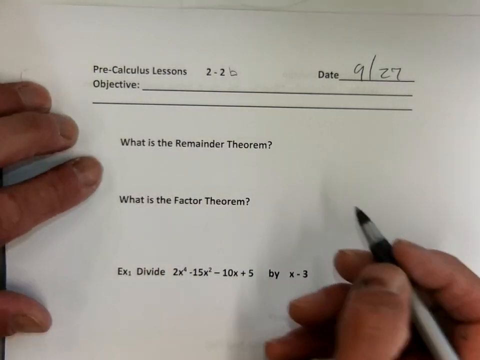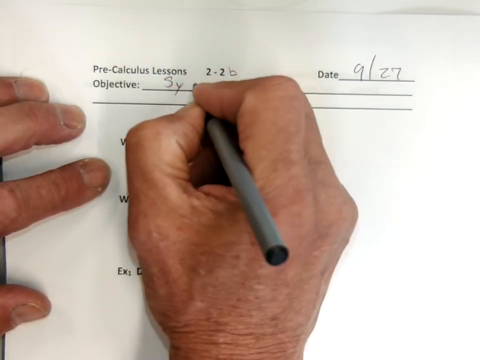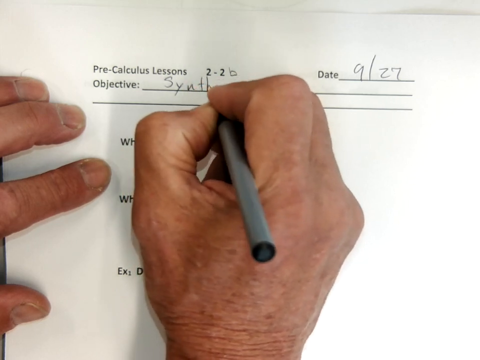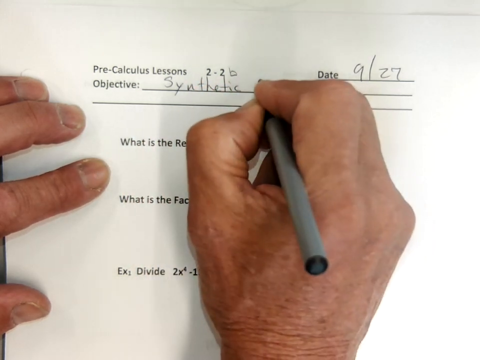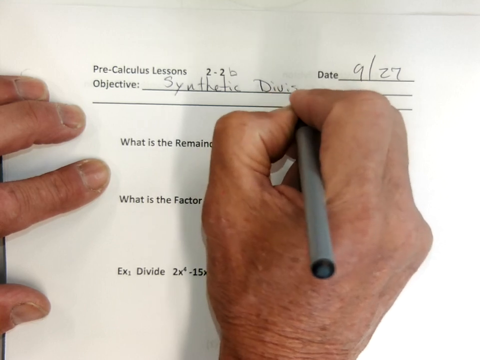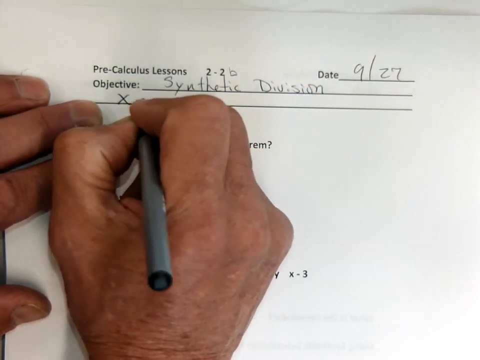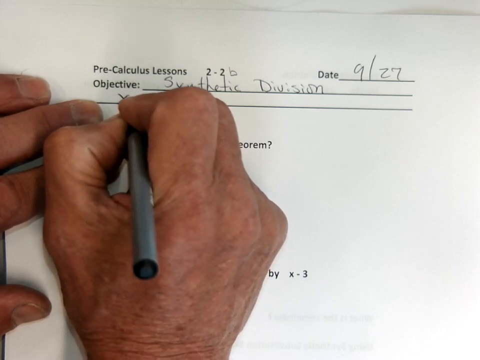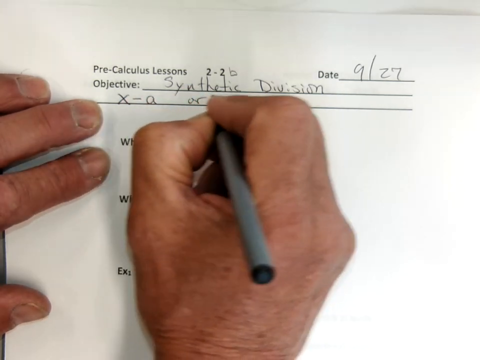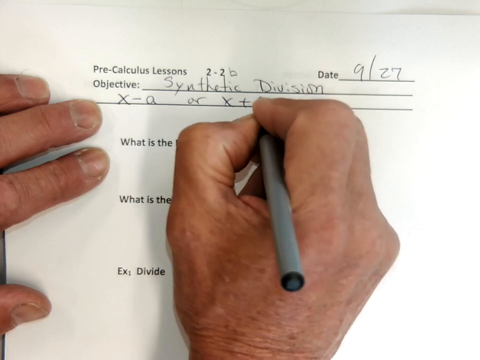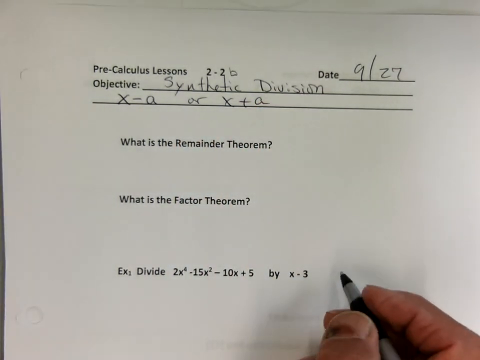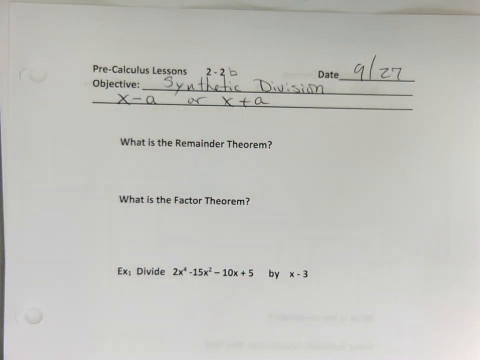Okay, so our objective today really is going to be synthetic division. It really only works on some x minus some number or x plus some number, okay? It will not work on anything else, but it's such a slick way to do things.